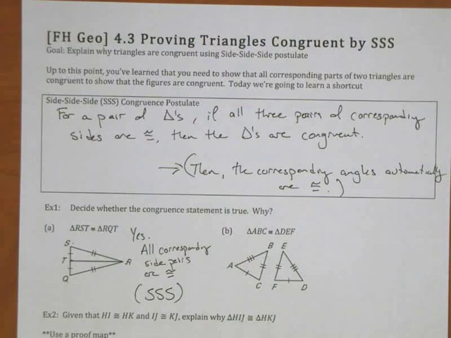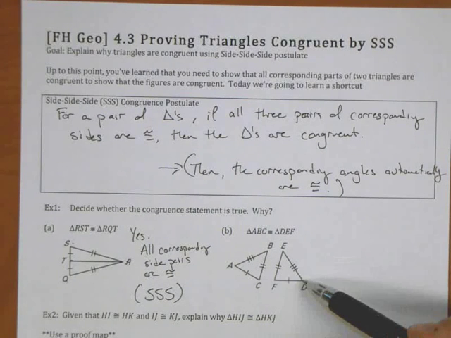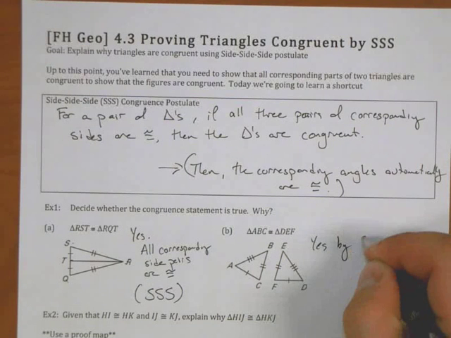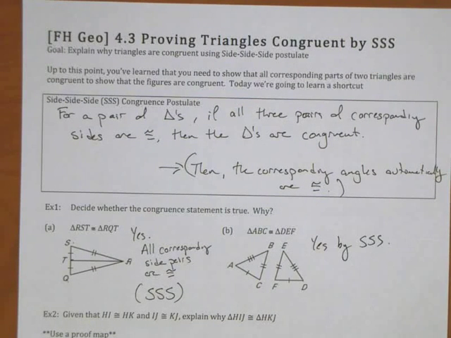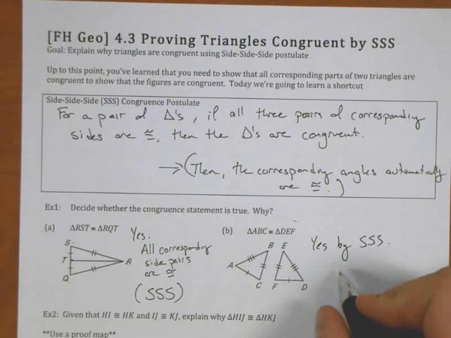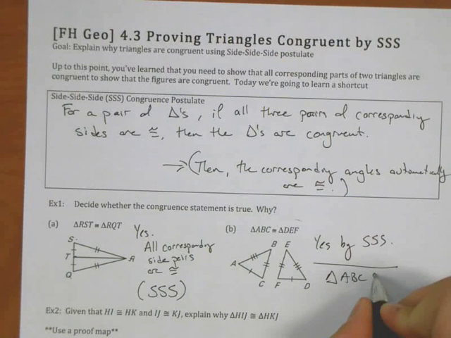We just shorten that with the side-side-side postulate. In the second case, is ABC congruent to DEF? Again, yes, by side-side-side.